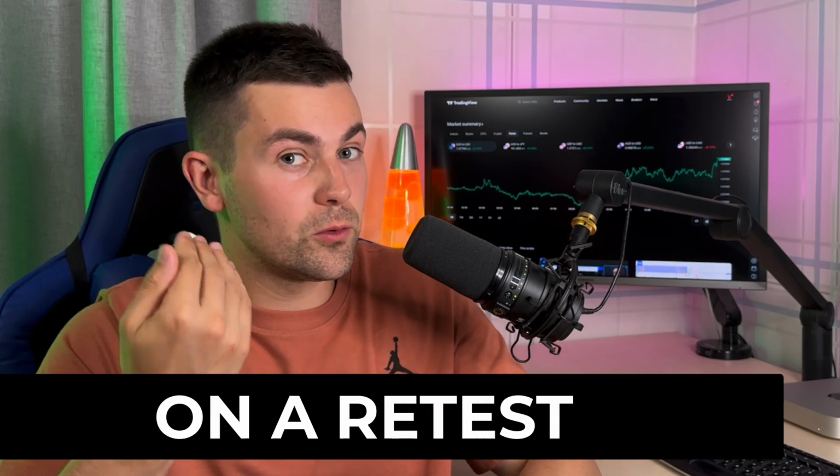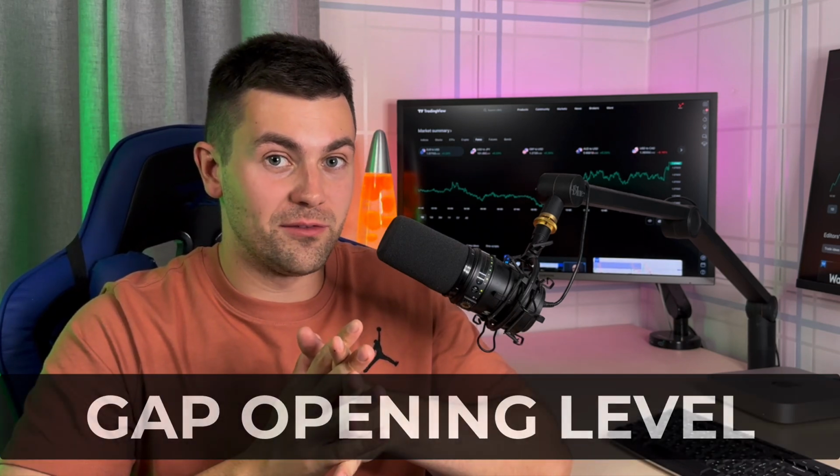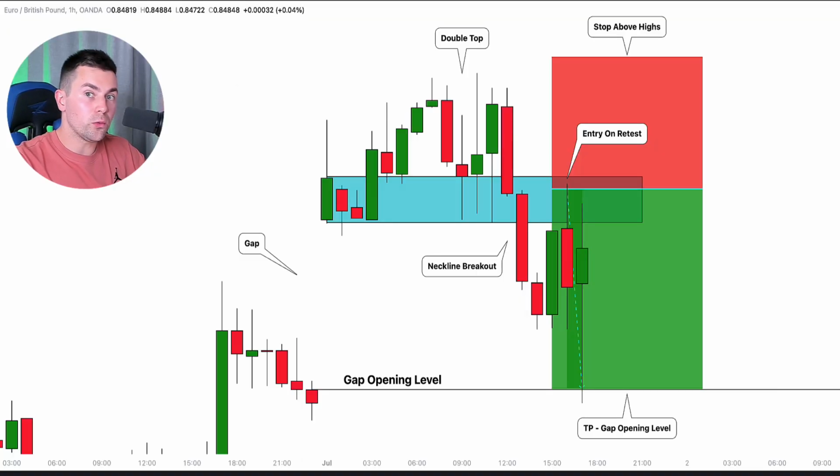No matter which bearish pattern you spotted, your stop loss should lie above the highs of the pattern. Your safest entry is always on a retest of a broken neckline or a trend line, and your take profit level is the gap opening level. The safest entry point on a Euro-Pound pair was the retest of the broken neckline of a double top pattern formation.